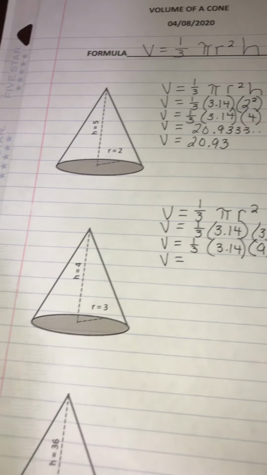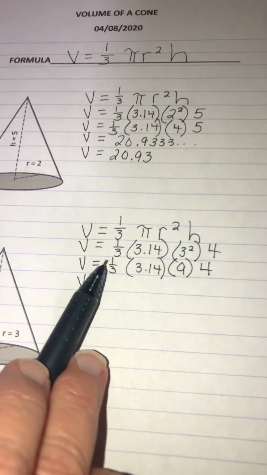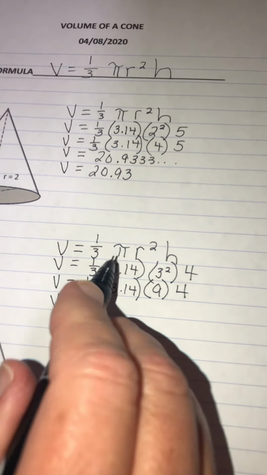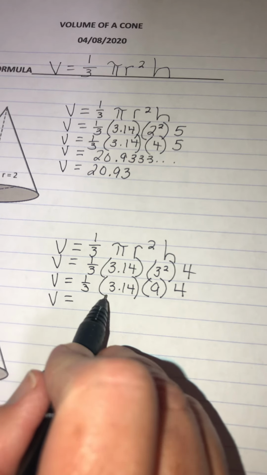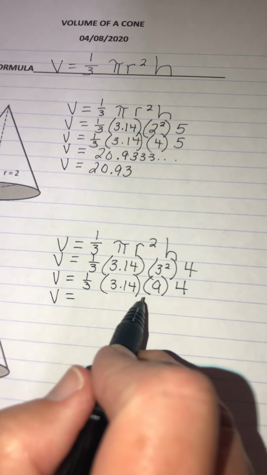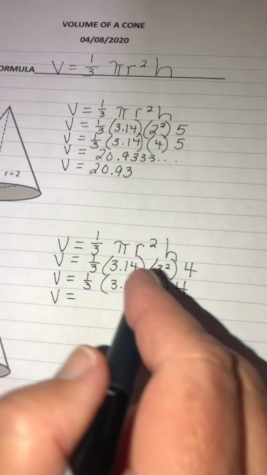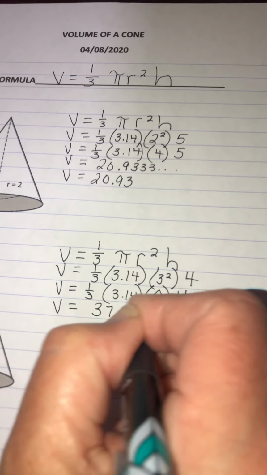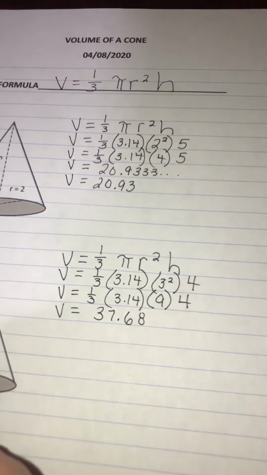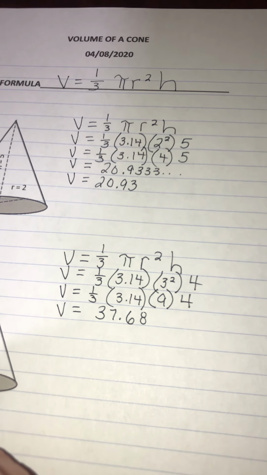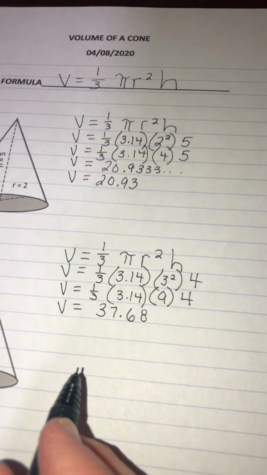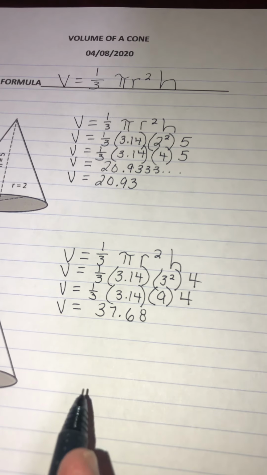Either way you'll get the same answer. So when I multiply 1/3 times 3.14 times 9 times 4, it comes out to 37.68. So the volume of this cone would be 37.68. No need to round to the nearest hundredth because we already have it in the nearest hundredth.